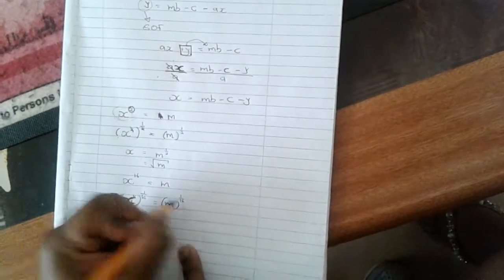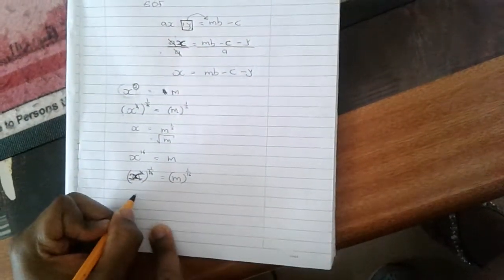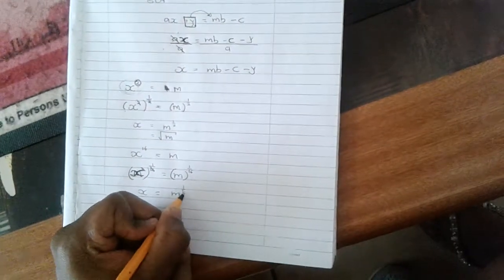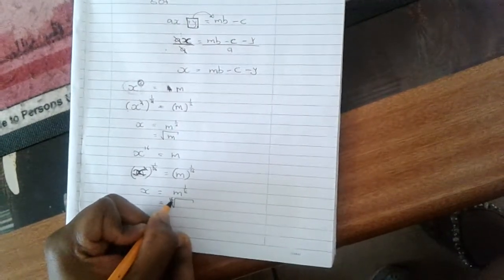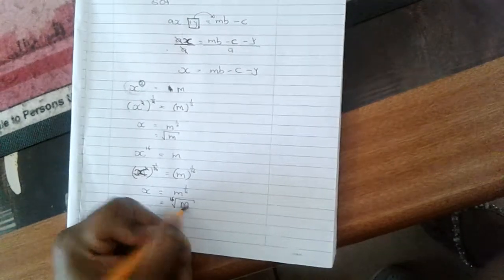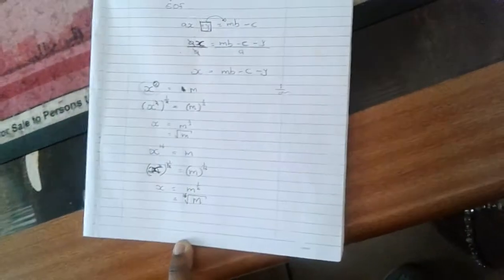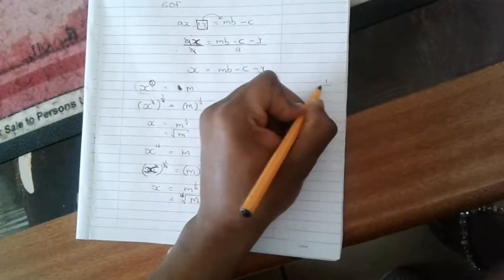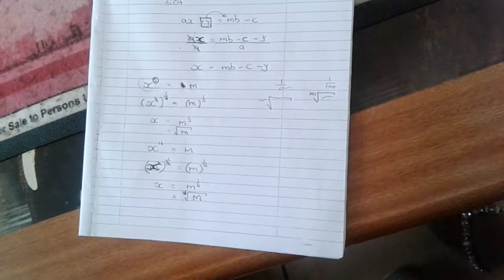It's 1 over 16, and then this is going to cancel this one out, so you'll be left with x is equal to m to the power 1 over 16, which could be written as the 16th root of m. Now anything to the power 1 over whatever is the root of that whatever. So if it's 1 over 100, it's going to be the 100th root of whatever thing you have. Did you get that?